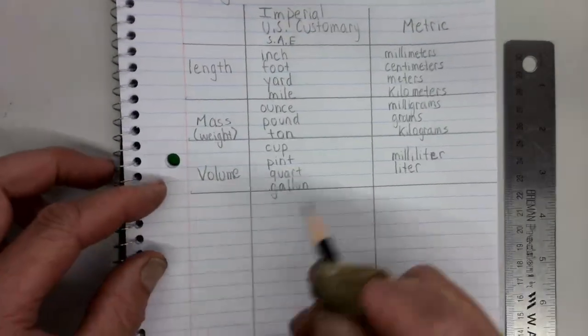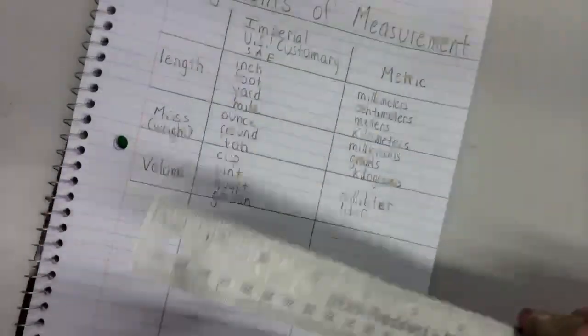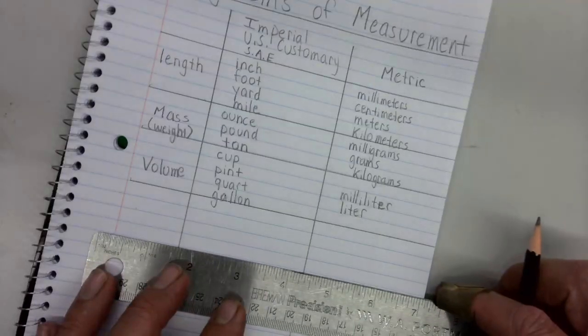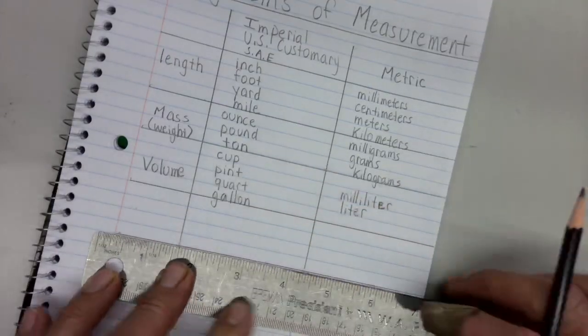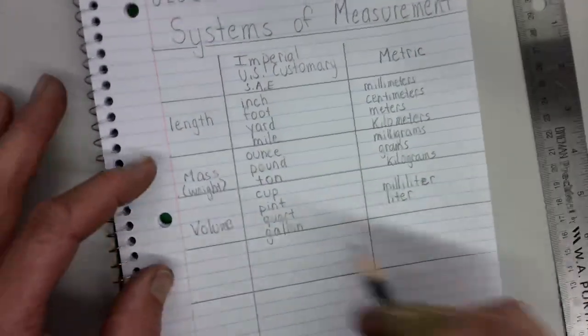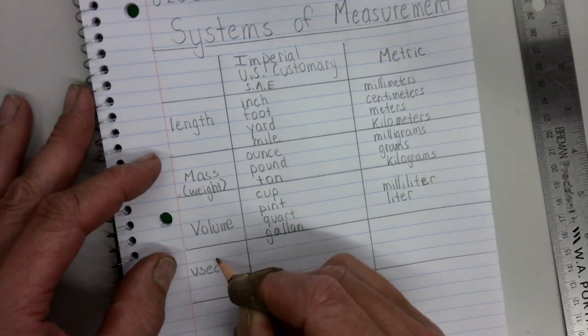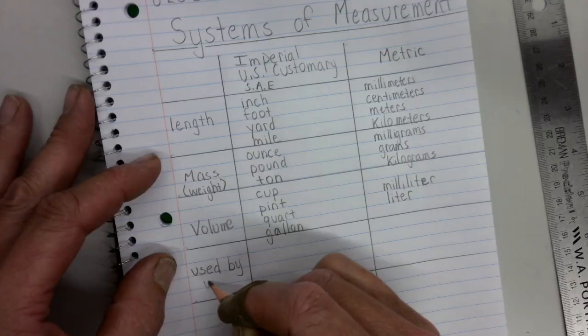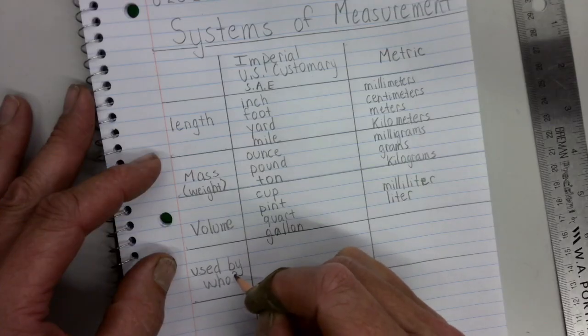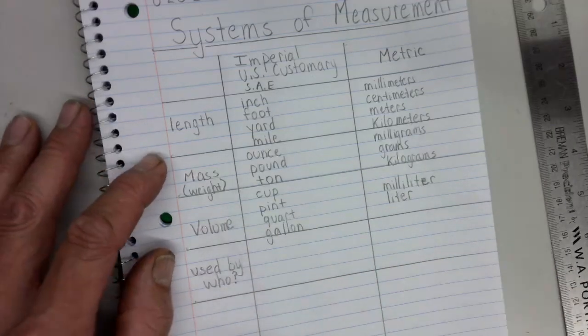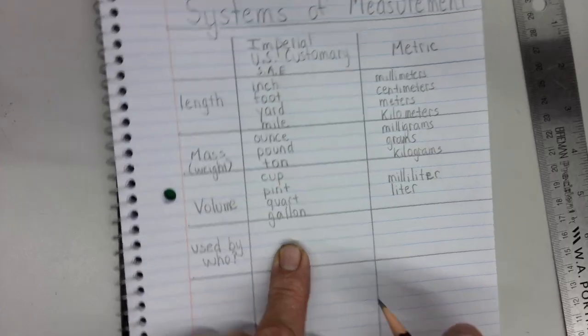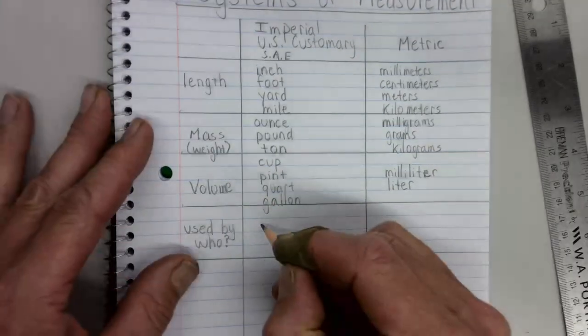Now for our final space here, give yourself 4 spaces, draw your line across. Used by who? So there's only 3 countries in the entire world that still use this system.